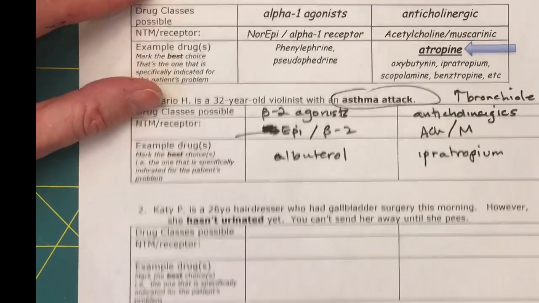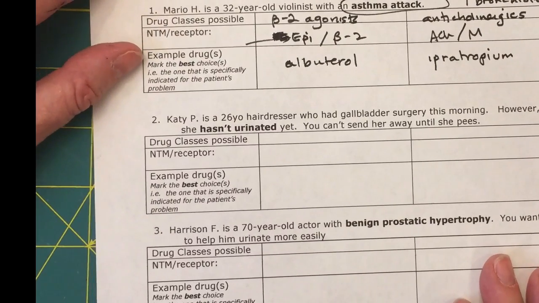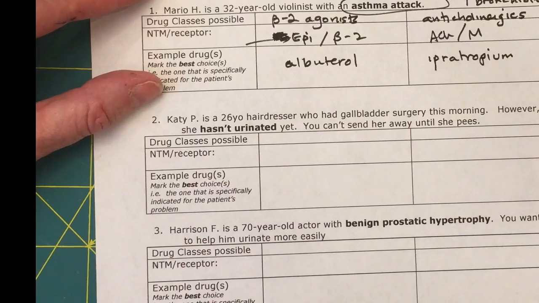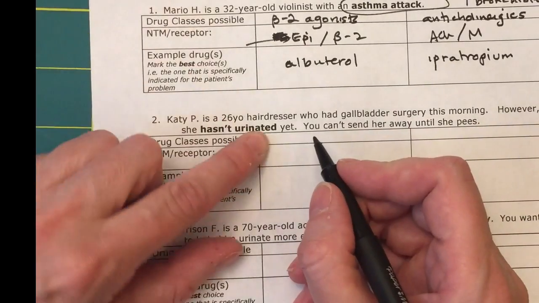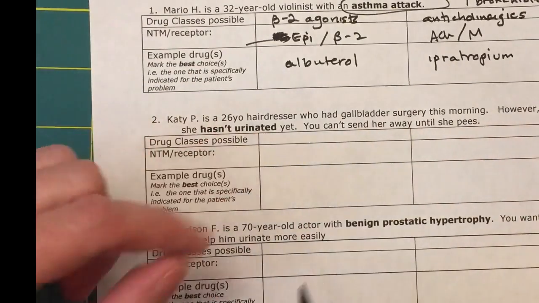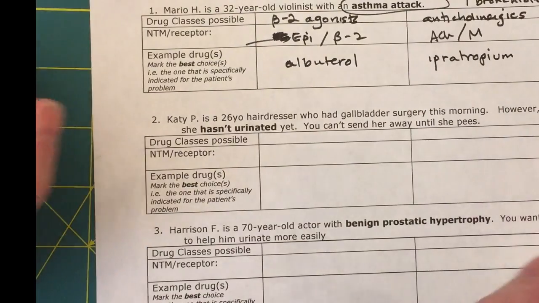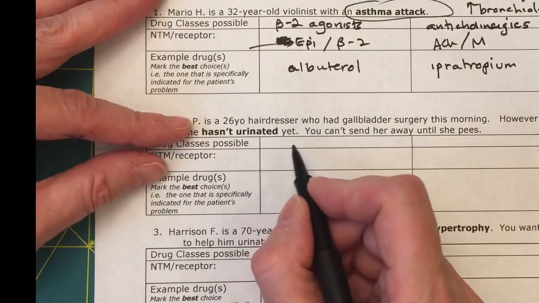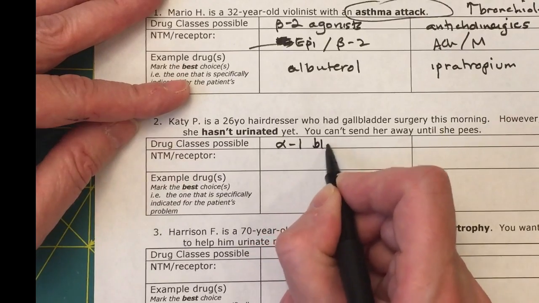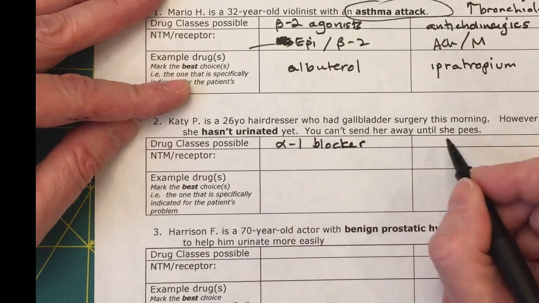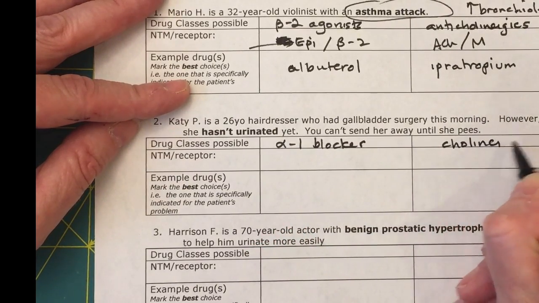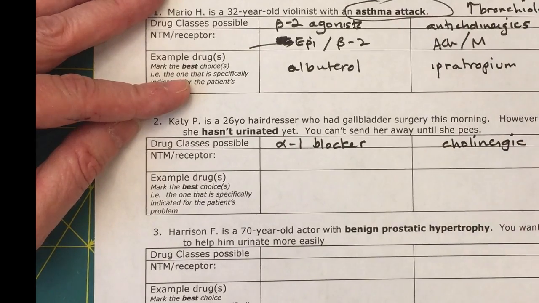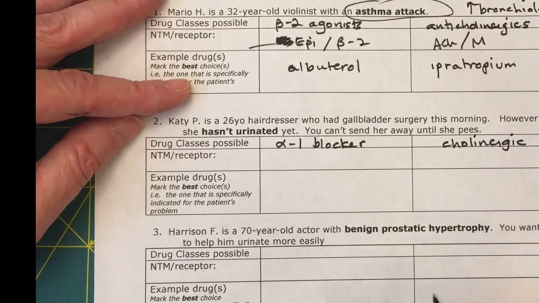Here's a 26-year-old hairdresser who had gallbladder surgery. She has not urinated yet. So we want her to urinate. We want to make it easier for urine to leave her body. We want to loosen up that sphincter in the bladder. So we're going to use an alpha-1 blocker, right? Or we can use a cholinergic, because with a cholinergic, like cholinergic crisis, everything comes out of you, including your urine.